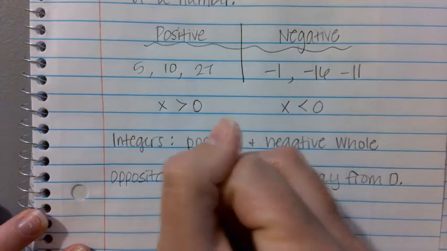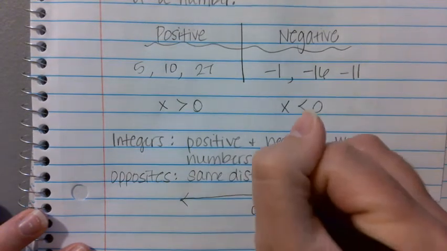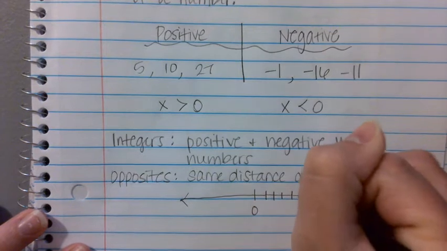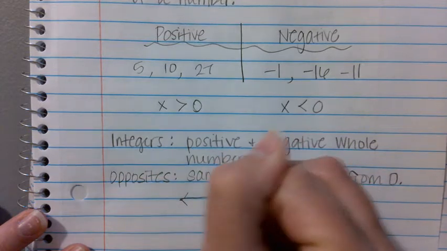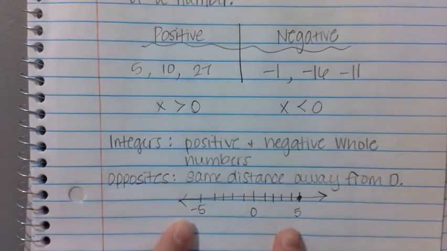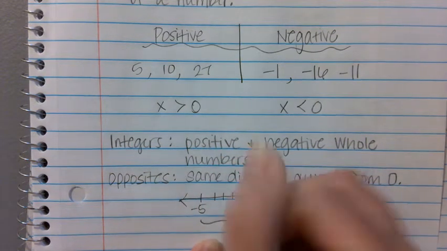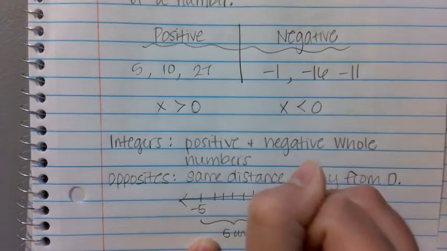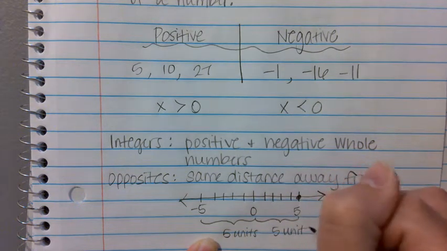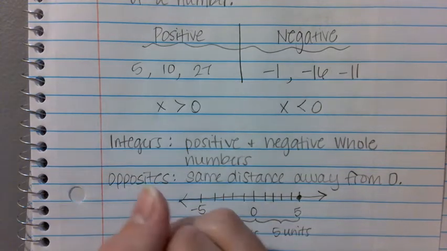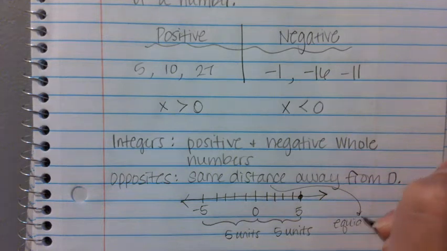So for instance, if we were to draw a number line, and I have 0 here, and I'm plotting points like +5, and I were to find its opposite, it is the same number with a negative symbol. However, I can see that this is 5 units away, just like this number is 5 units away from 0. Same distance, okay? They're called equidistant. I'm going to draw a little arrow over here. Equidistant.